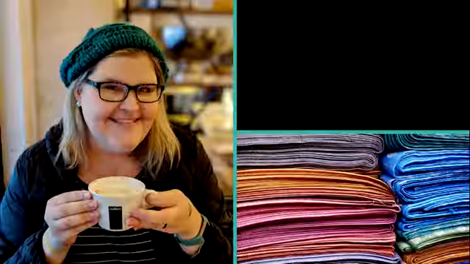Something that really drove me insane when I was first starting to really get into quilting. If you are new to quilting or you are a self-taught quilter, this is something that you are going to want to pay attention to.